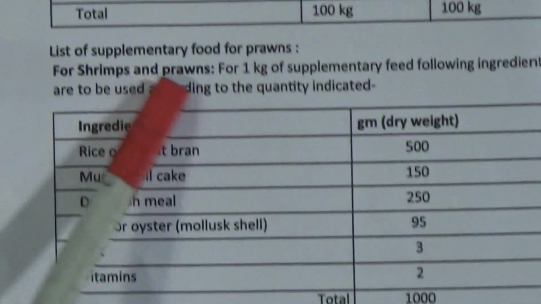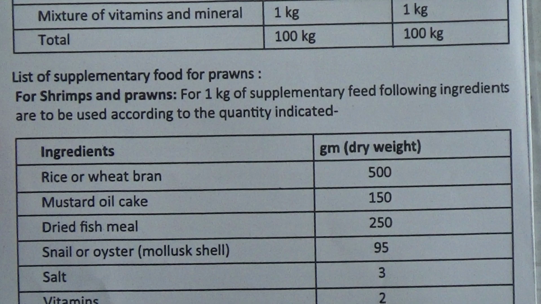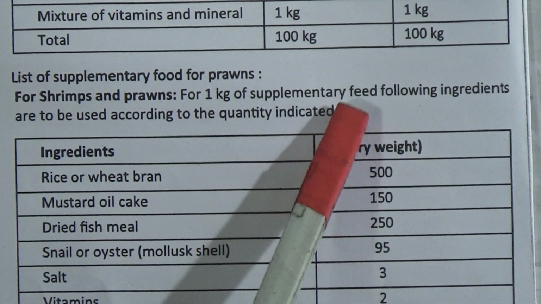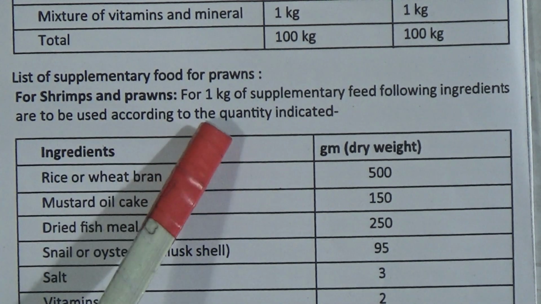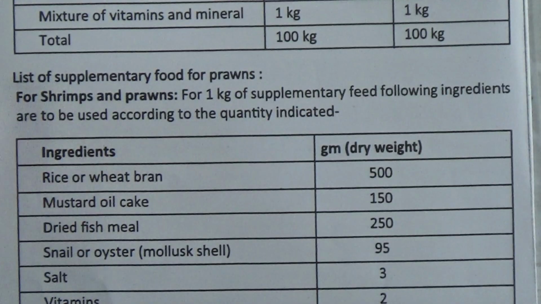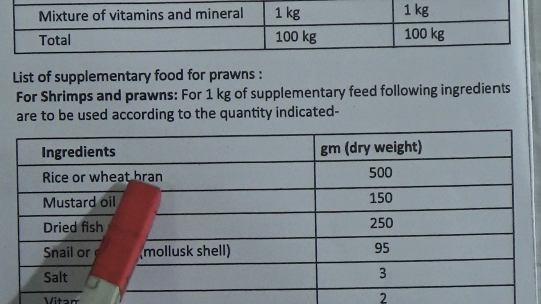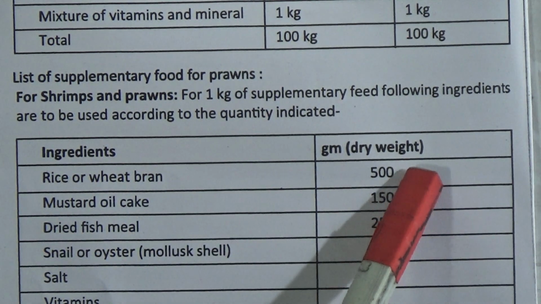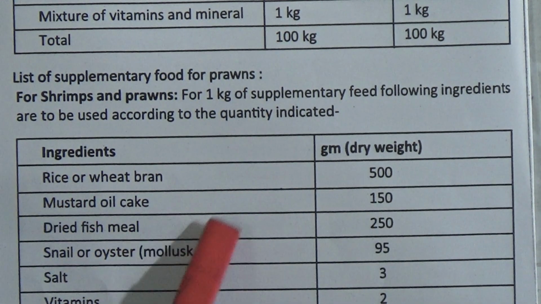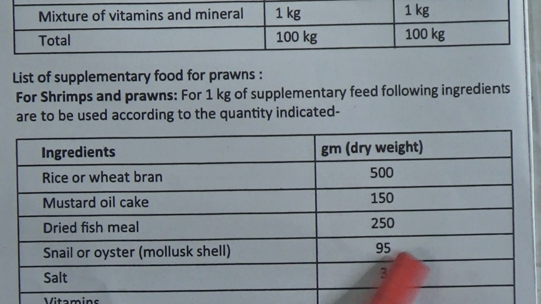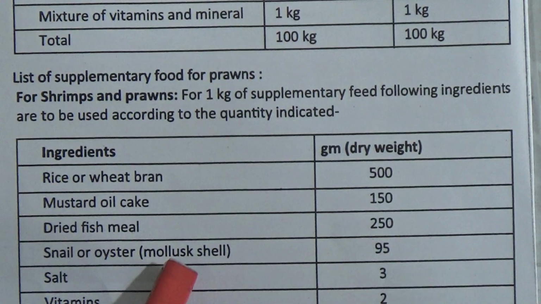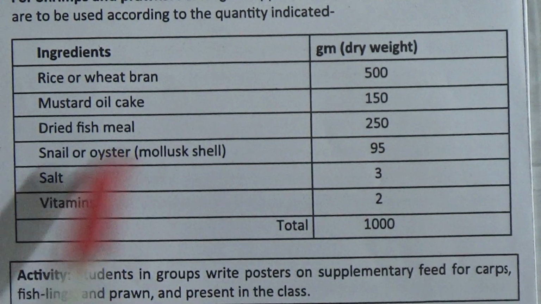Now, list of supplementary food for prawns. For shrimps and prawns, for 1 kg of supplementary feed, the following ingredients are to be used according to the quantity indicated. Ingredients: rice or wheat bran, 500 gram. Mustard oil cake 150 gram. Dried fish meal 250 gram. Snail or oyster mollusk shell, 95 gram. Salt 3 gram. Vitamins 2 grams.